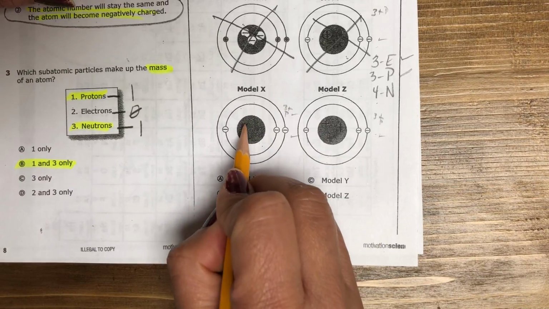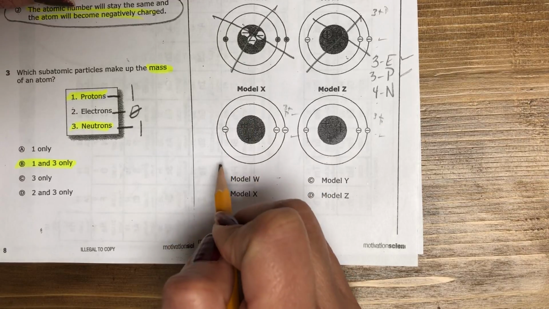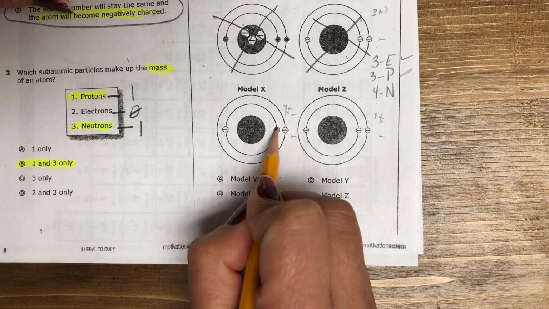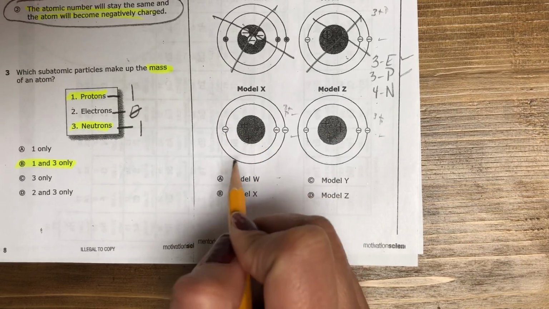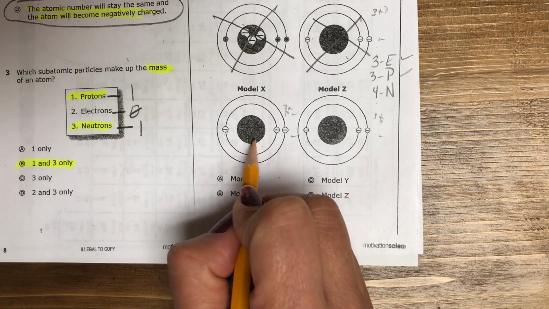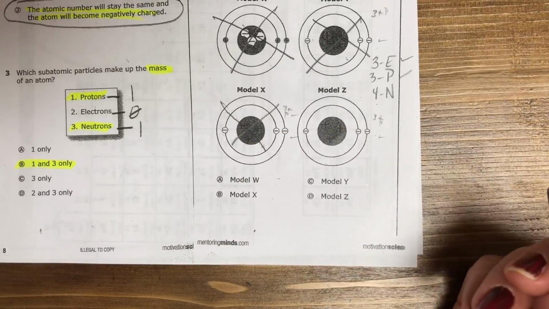The problem is that all these 3 subatomic particles are the same size. Your protons, neutrons, and electrons are all the same size. That is not a true statement. The electrons are so small because they don't have any mass. So therefore, this is not a good representation and not a Bohr model either because they're all the same size. So not it.